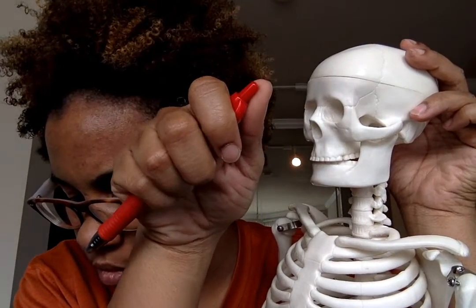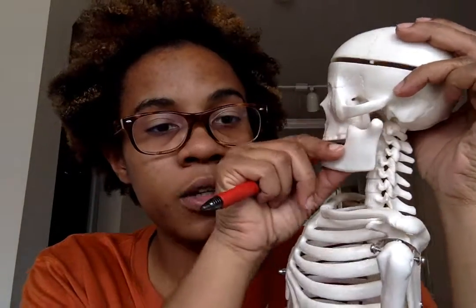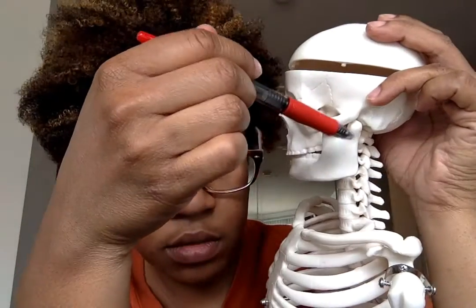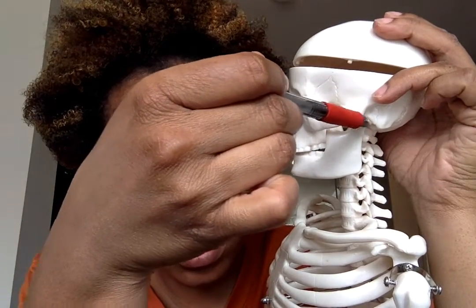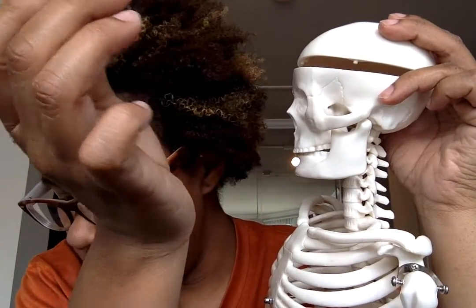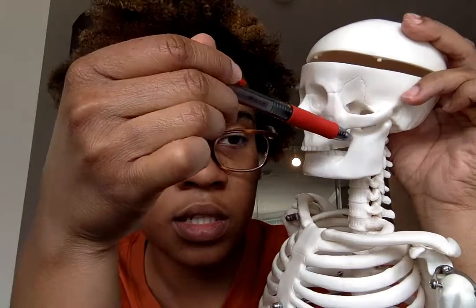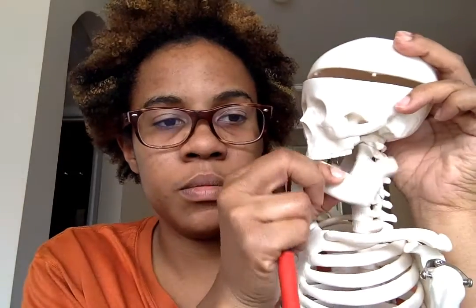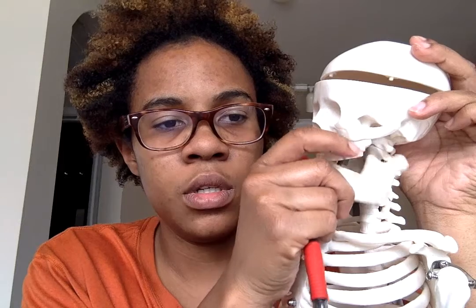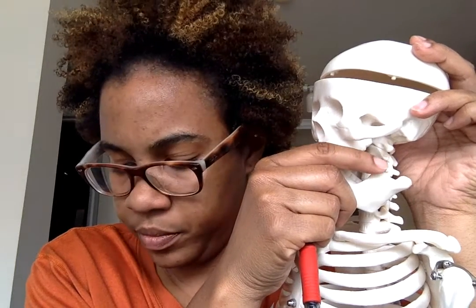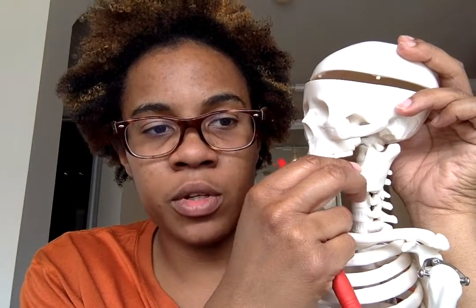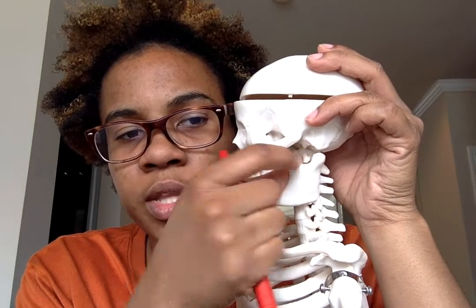The mandibular condyle is this buddy here, kind of sticking out. The coronoid process is this other little protrusion that's right here. And the mandibular notch is that little notch in between those two, that little space there.